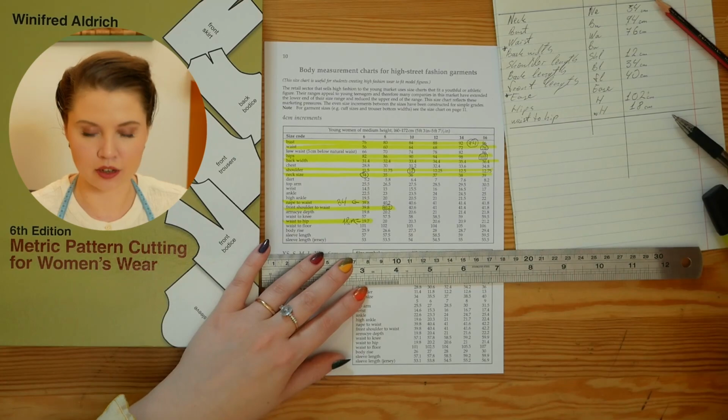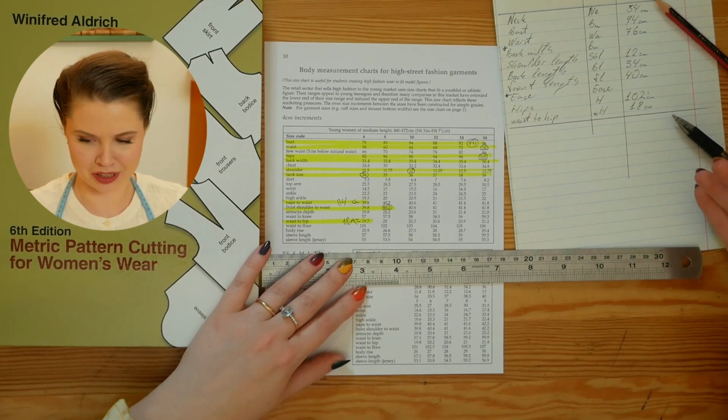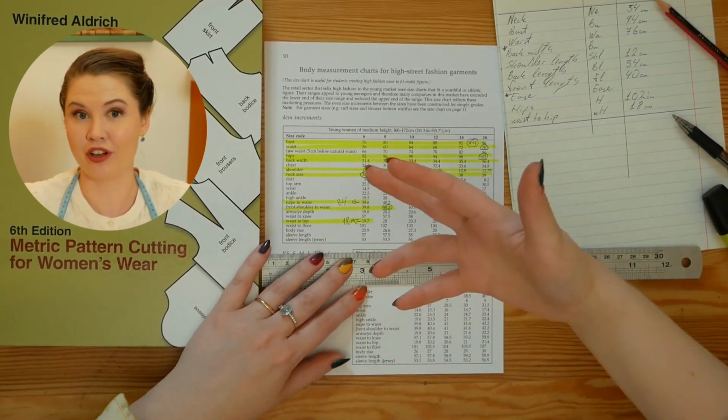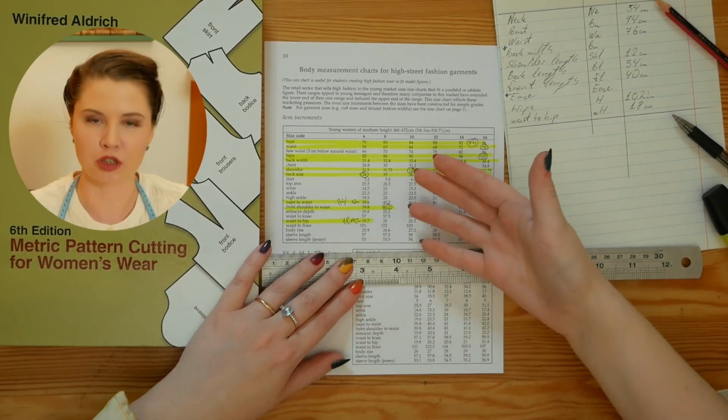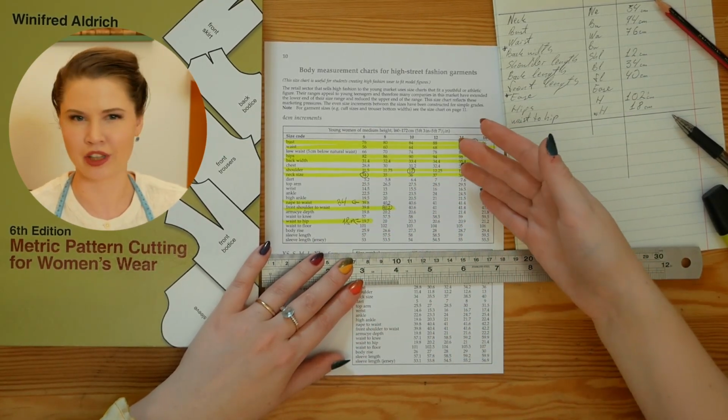Now, you could say, well, surely the measurements that I've taken now completely differ to the kind of measurements I would expect my body to have. Now, remember, there is no such thing as an average body type. We are all different. What I mean by comparing your measurements to a sizing chart is comparing whether the measurements that you took match up to the problems that you experience when you buy clothes or when you've used other clothing patterns.